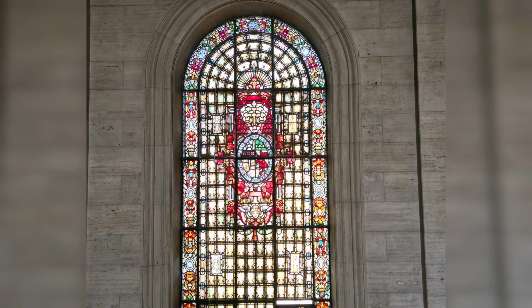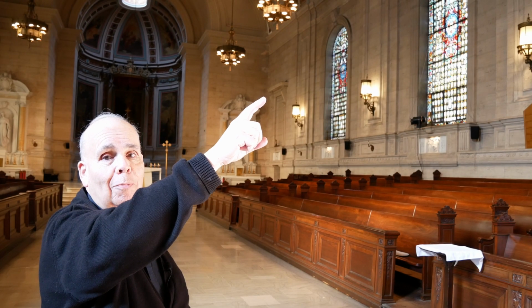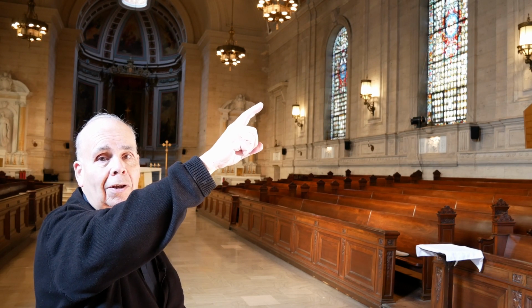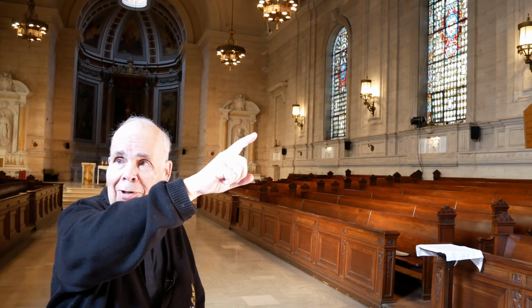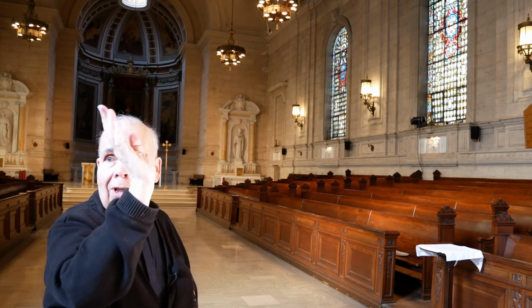And the way to discover the theme is to look at that top vertical, what's called a mullion. A mullion is a piece of lead that holds the stained glass in it. No mullions, the glass falls out onto the ground.